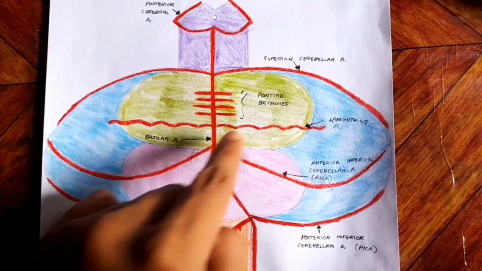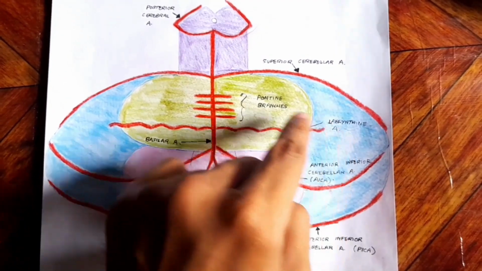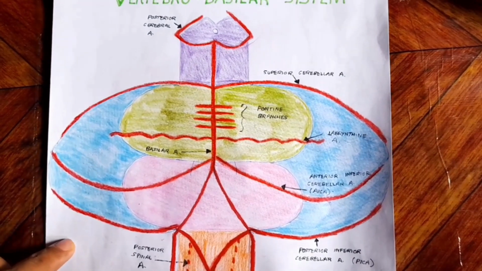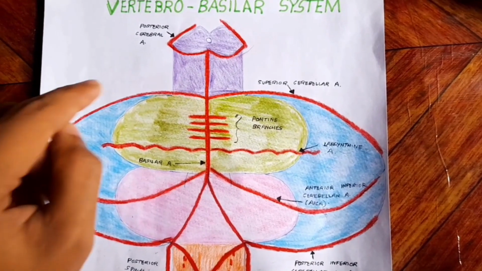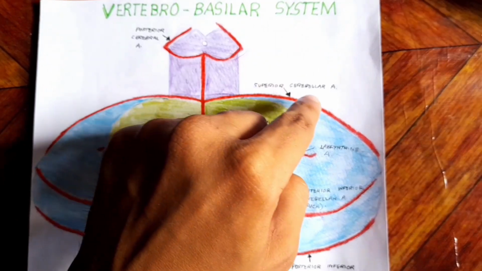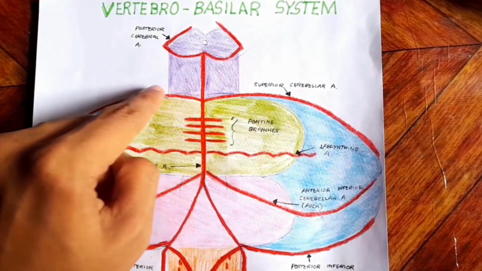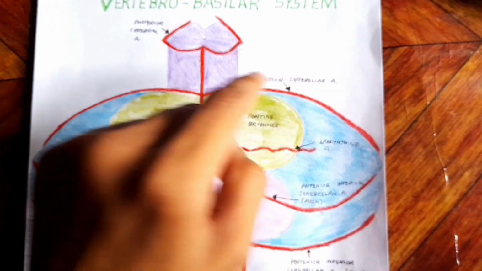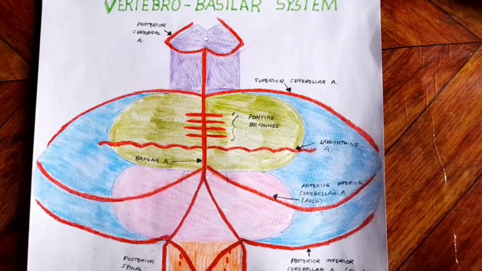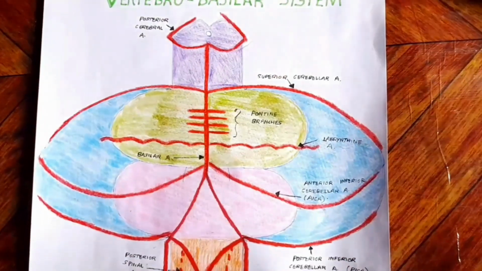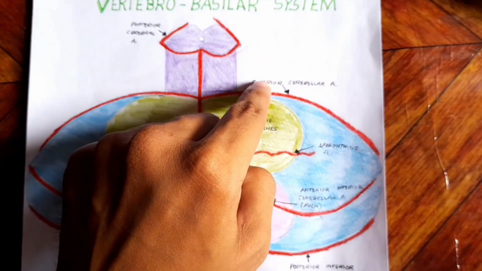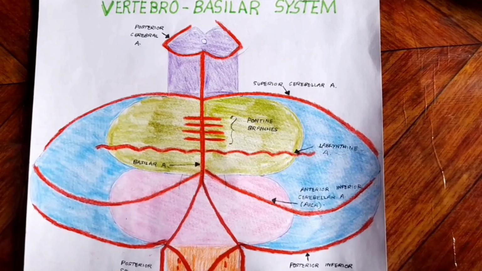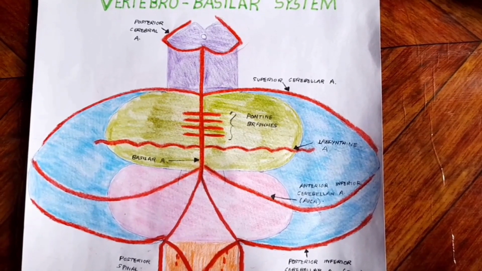And then as we move up in the pons category, we have the labyrinthine artery and the pontine branches. And then over here, this basilar artery gives the superior cerebellar artery. From the name, superior means on top, cerebellar, cerebellum. So this one will supply the top part of the cerebellum. So this is the vertebrobasilar system.